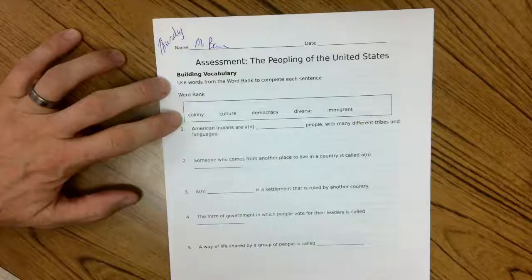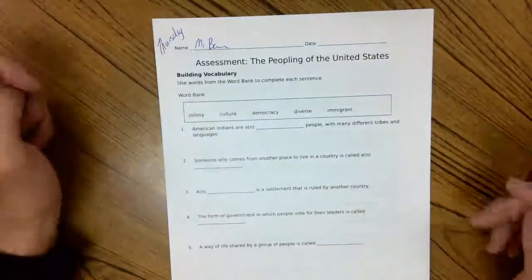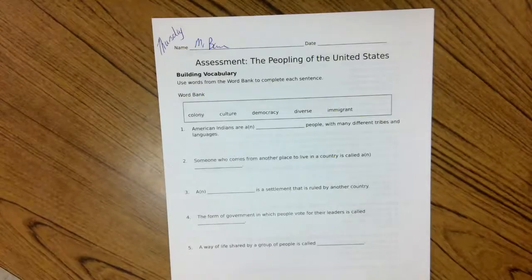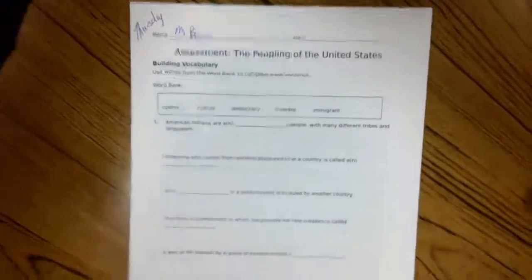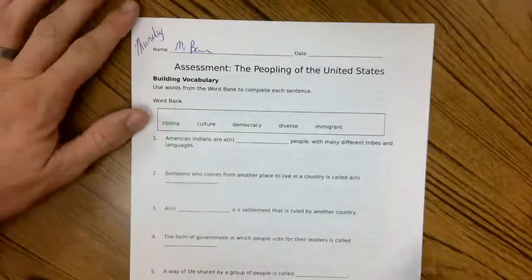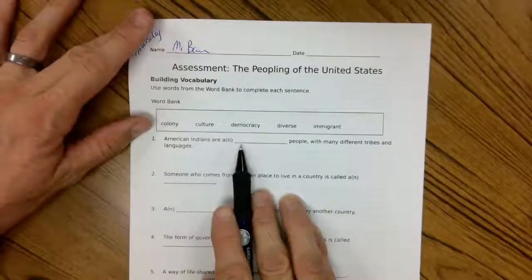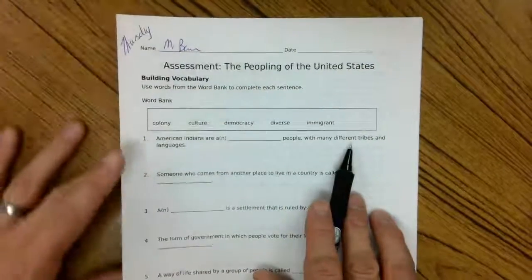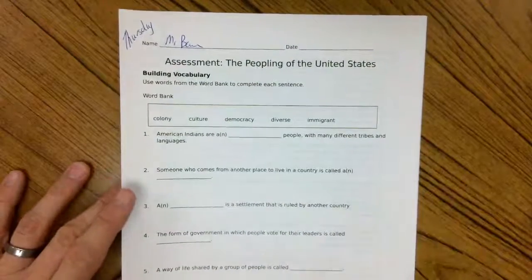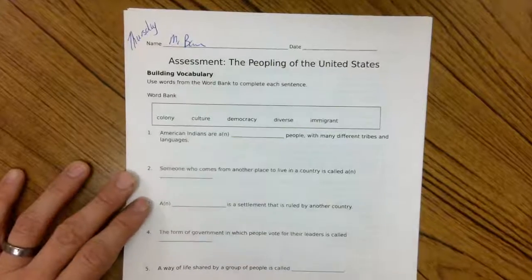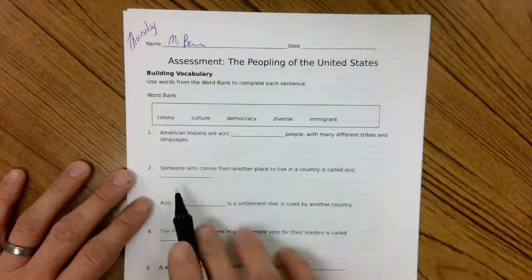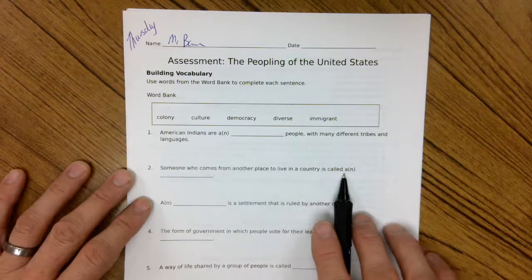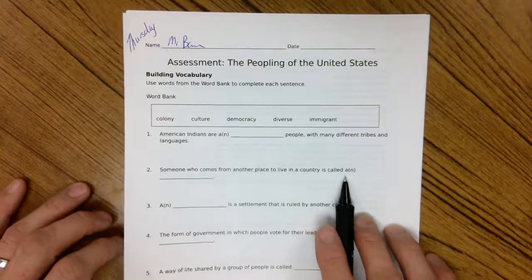Our words are colony, culture, democracy, diverse, and immigrant. You're welcome to check those out on your TCI website if you need any help. I'll read them to you. American Indians are a blank people with many different tribes and languages. Number 2, someone who comes from another place to live in a country. So these are the people that travel from their country to our country.